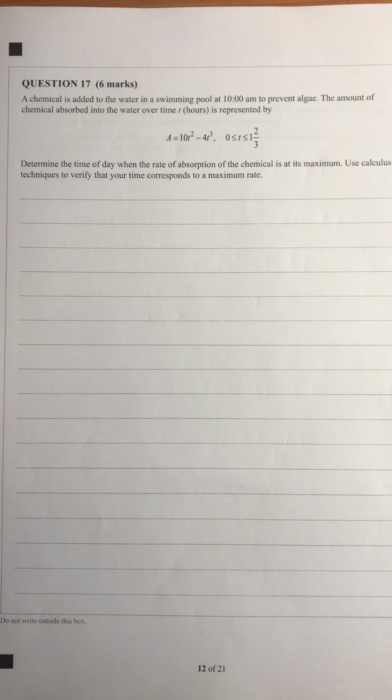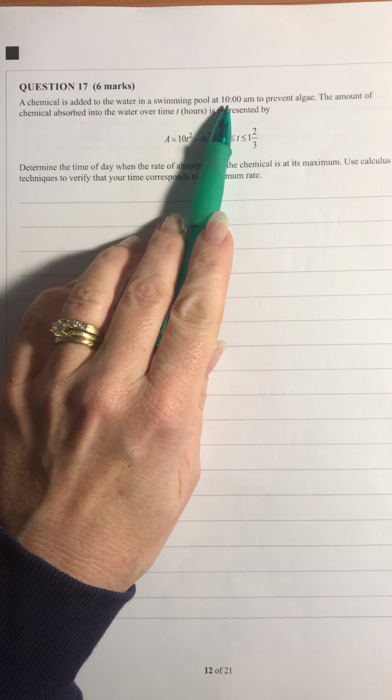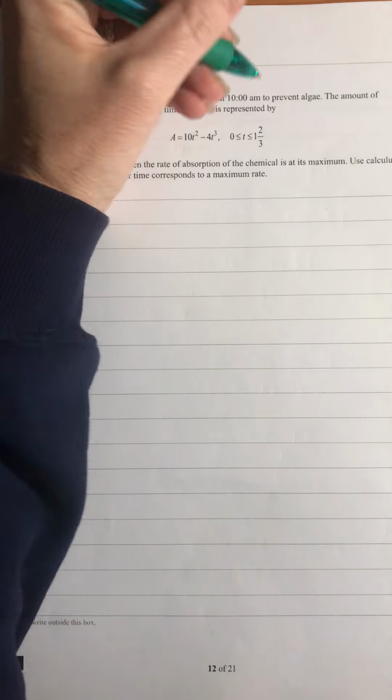Okay, question 17 from the Tech Free 2023 Maths Methods paper. So, question 17. A chemical is added to the water in a swimming pool at 10 a.m. to prevent algae. So that's our starting time.